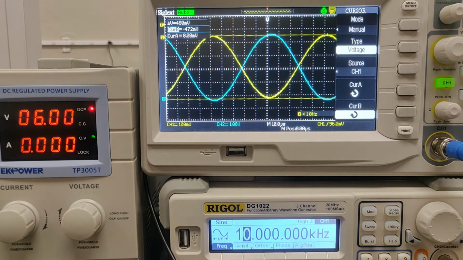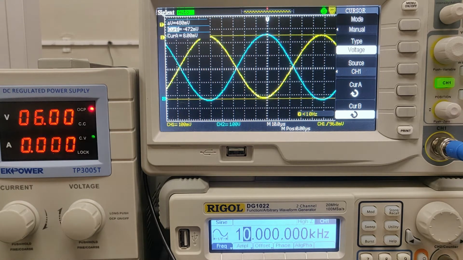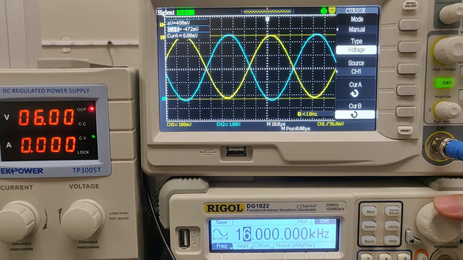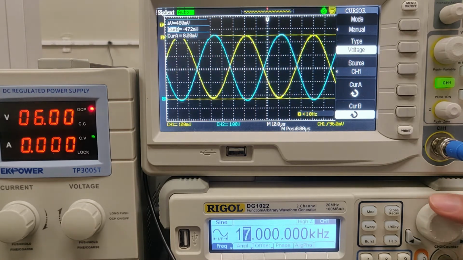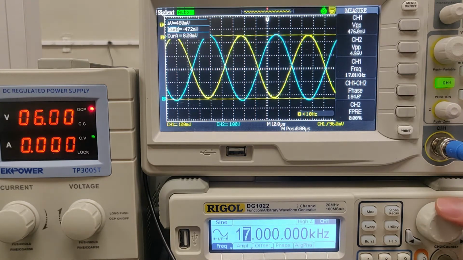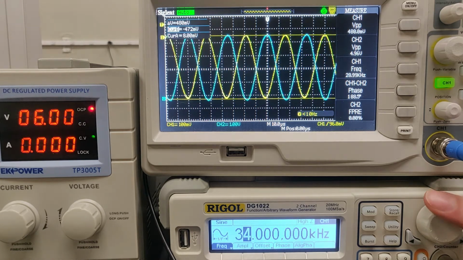All right. Let's see if we change around the frequency, if we can increase our max output voltage.